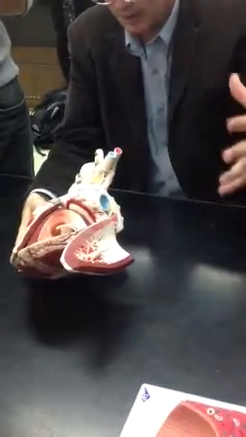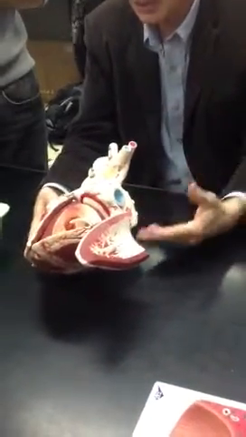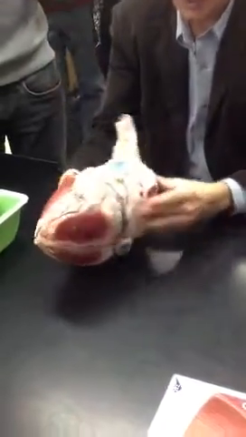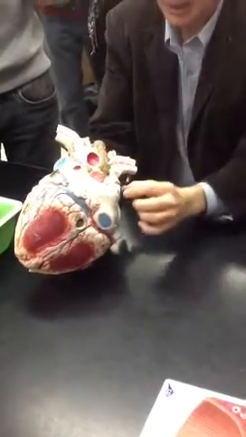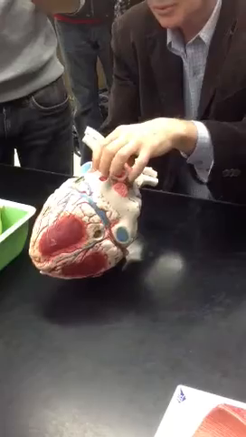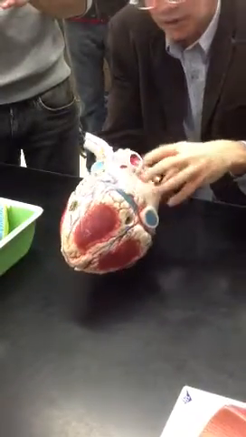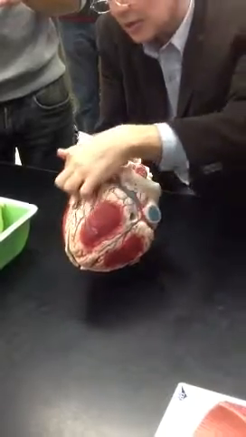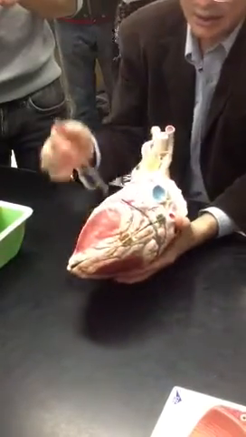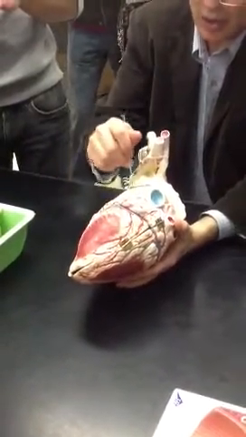It goes to the lungs, gets oxygenated, and then has to return. It returns through here and here, the pulmonary veins. The right pulmonary veins, left pulmonary veins, and they dump into this zone, which is the left atrium and auricle.